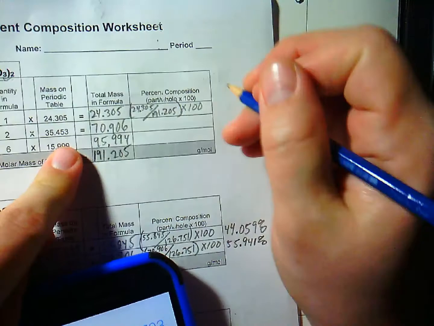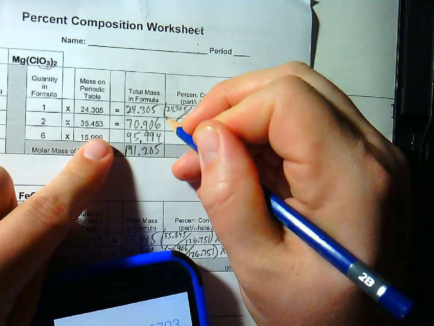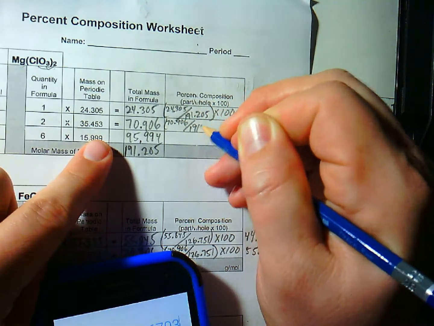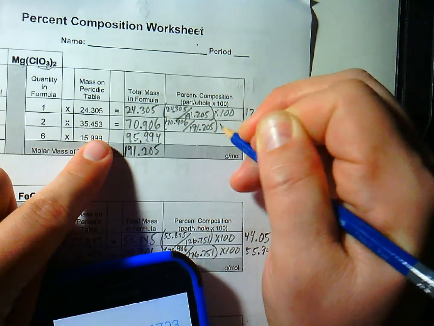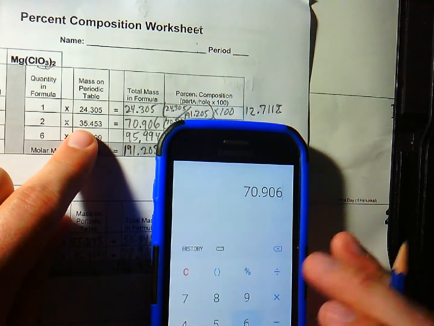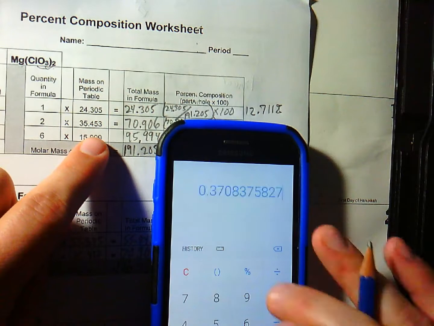The calculator shows me 12.711%. Do the same thing here. 70.906 divided by 191.205 times 100.